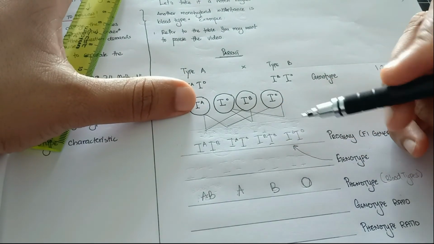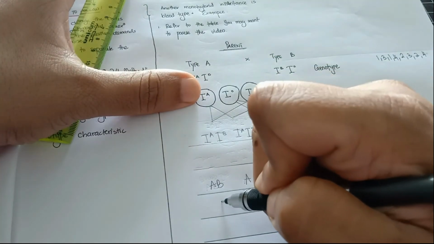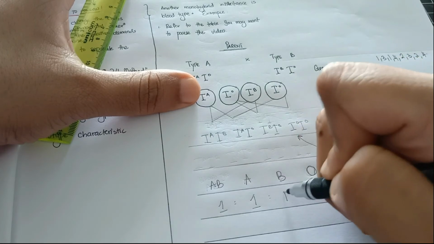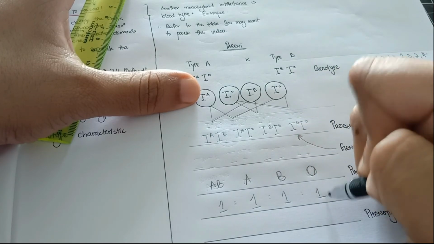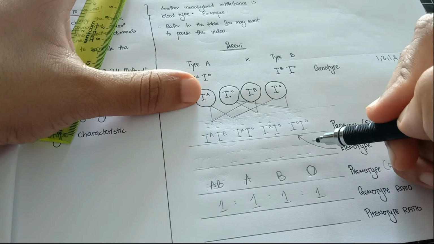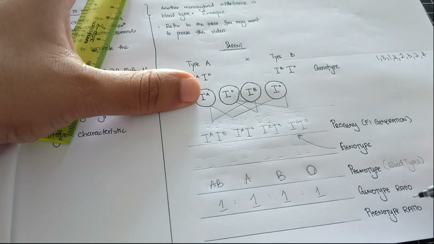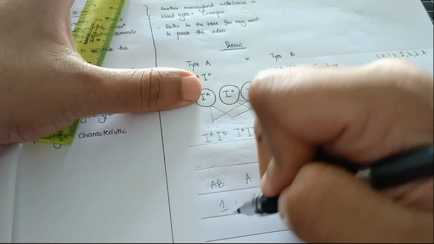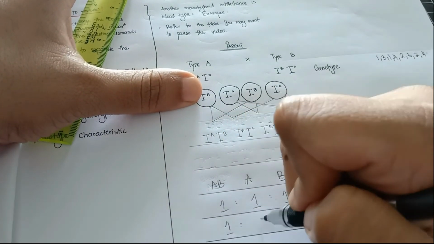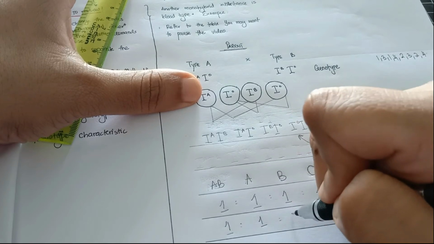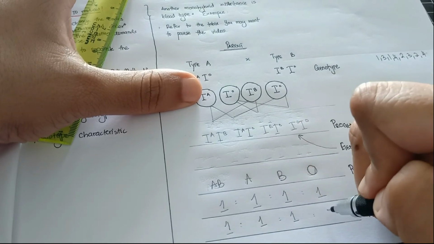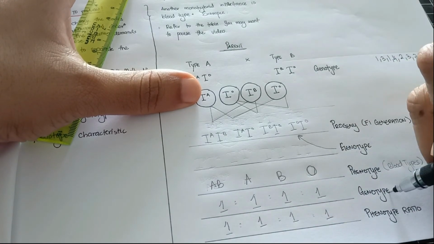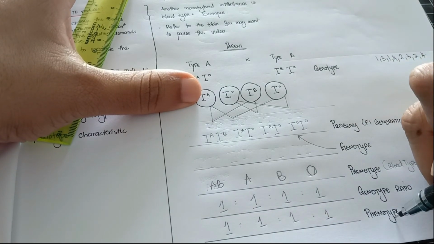So since I only have this, I will have to write my genotype ratio as 1 to 1 to 1 to 1, because there are 4 different types of genotype. And finally, when I talk about phenotype ratio, what are the different characteristics which are manifested? So I have 1 AB, 1 A blood type, 1 B blood type, and 1 O blood type. So my genotype ratio is 1 to 1 to 1 to 1, and phenotype ratio is 1 to 1 to 1 to 1 as well.